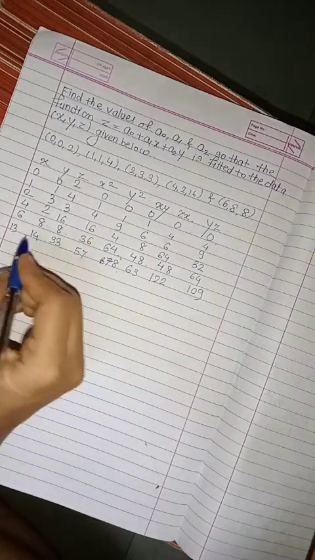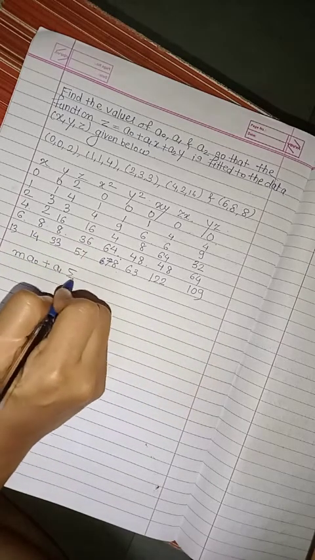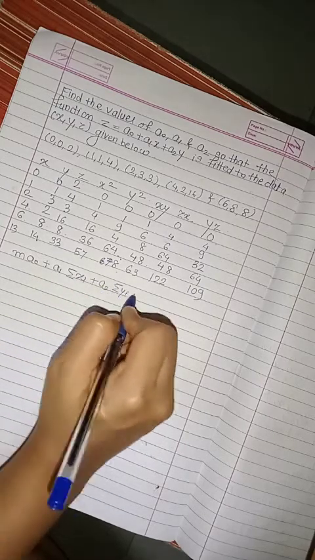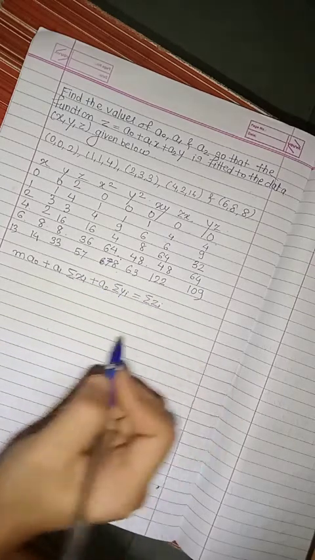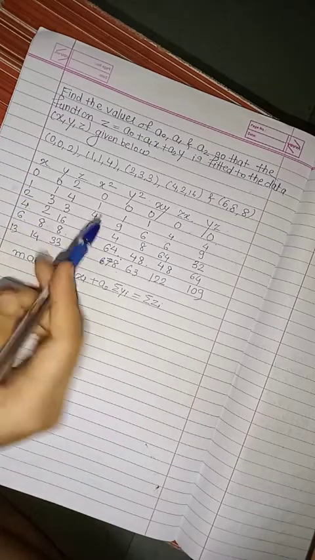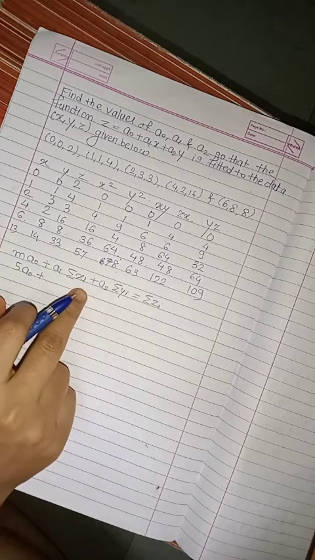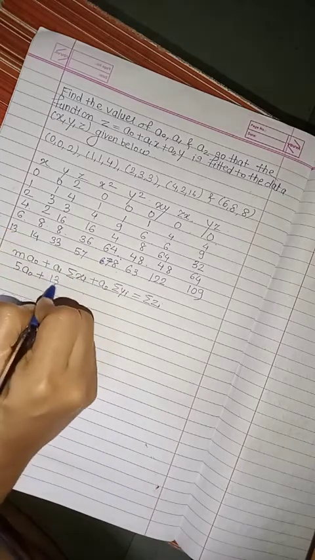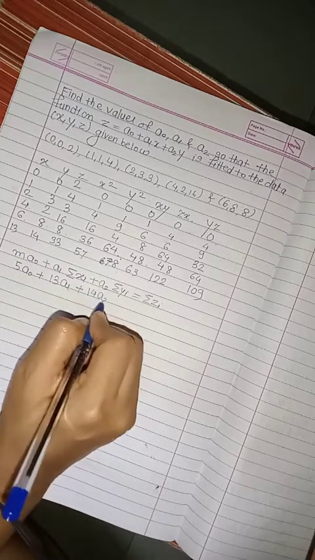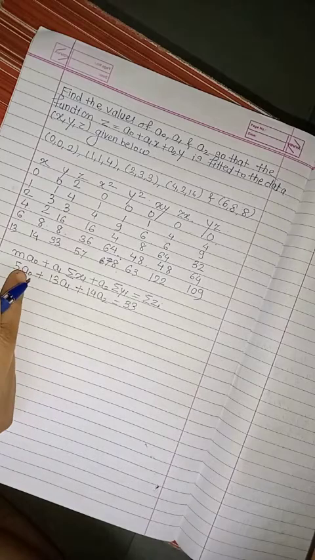So the first equation was m into a0 plus a1 summation xi plus a2 summation yi equals summation zi. Okay, so this was our first. So m is the total number of points, so 1, 2, 3, 4, 5, so 5. So 5 a0 plus summation of xi is 13, so 13 a1 plus summation of yi is 14, so 14 a2 equals summation of zi, which is equal to 33. So this is the first one.